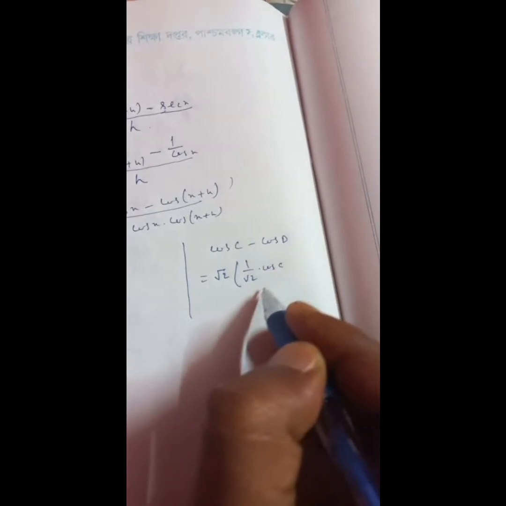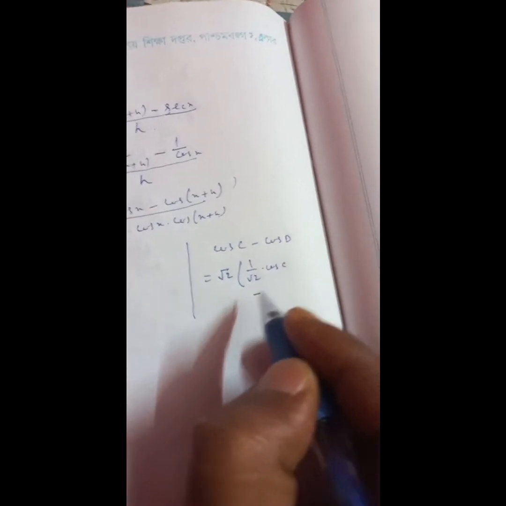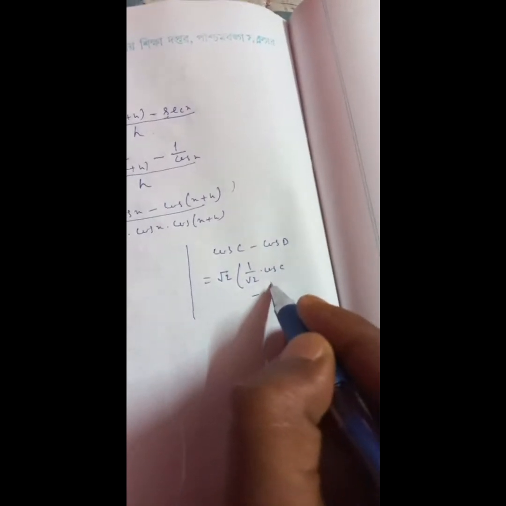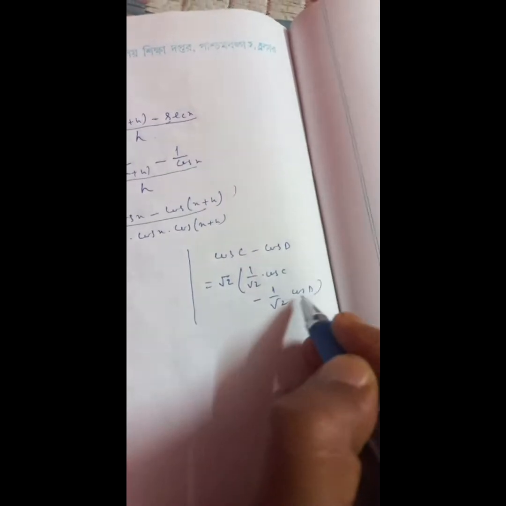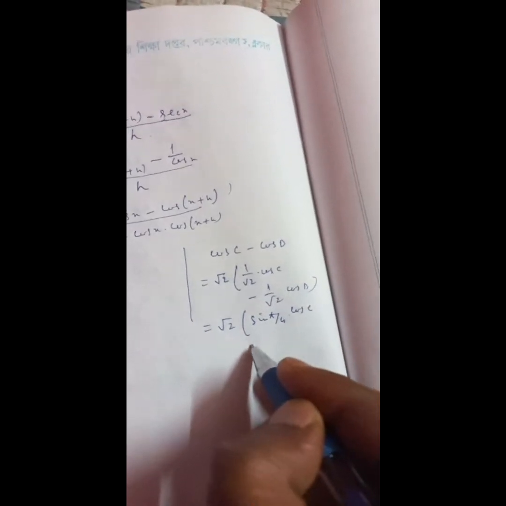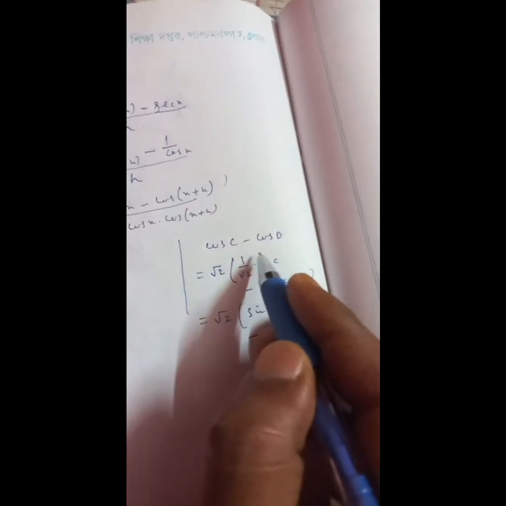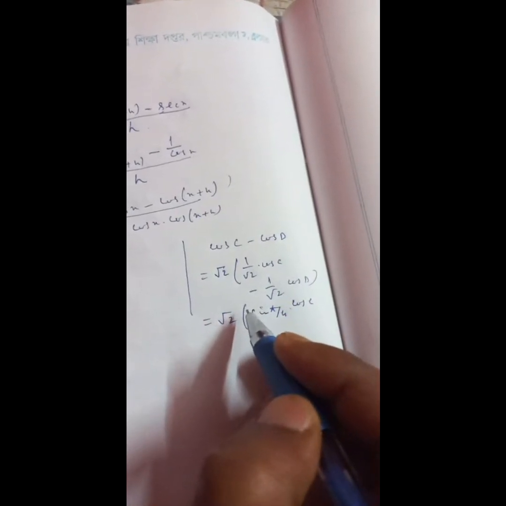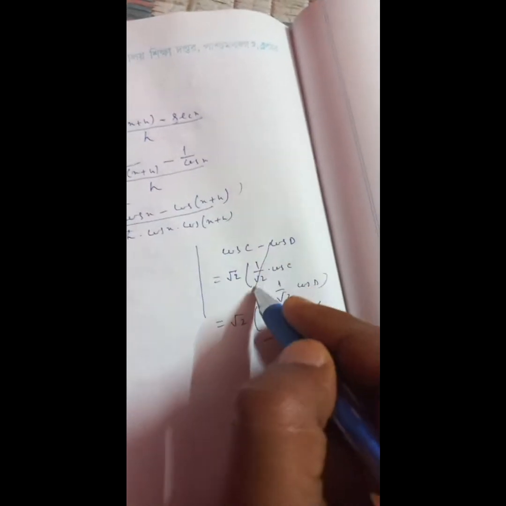We take root 2 multiplication, then we get 1 by root 2 cos C minus 1 by root 2 cos D. We can rearrange this as root 2 sin pi by 4 cos C minus... but both are cos, both are cos. So we cannot use this.